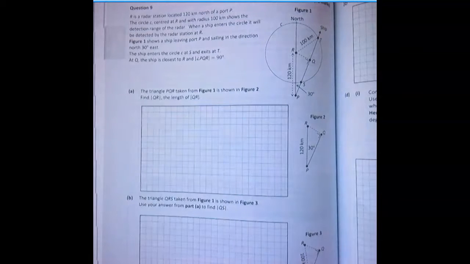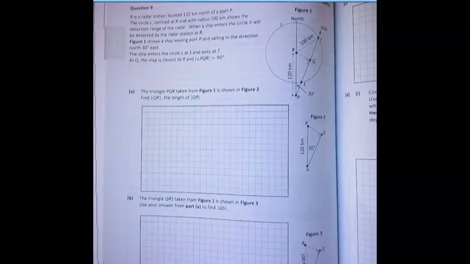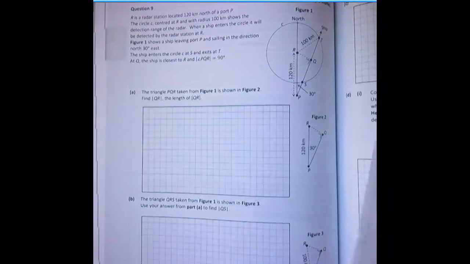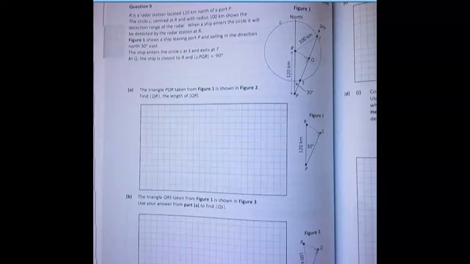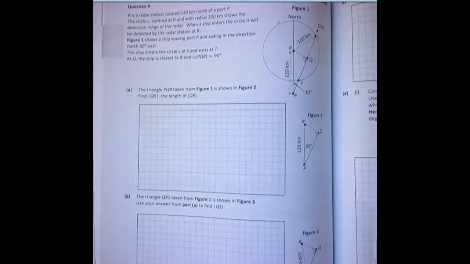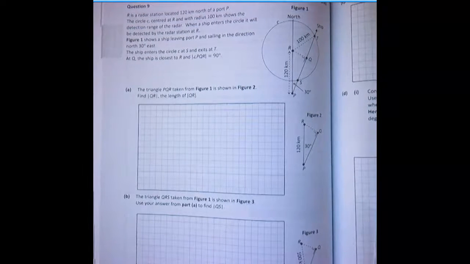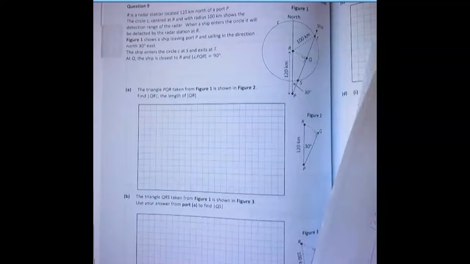Okay, so if I try to draw it a bit bigger so I can doodle all over it. So what we have is this triangle, right? We are asked to find Q Ore, so we are asked to find this side.